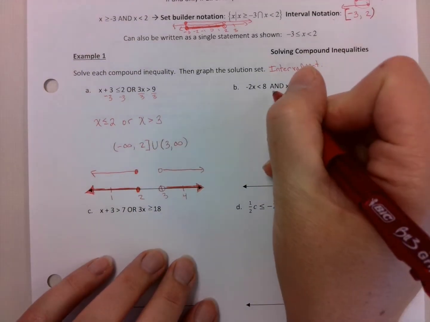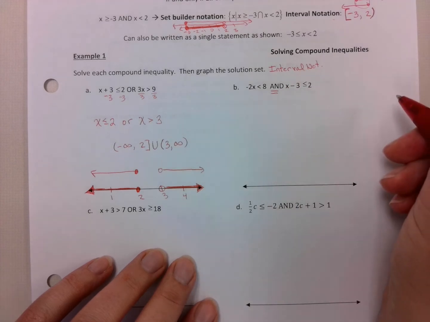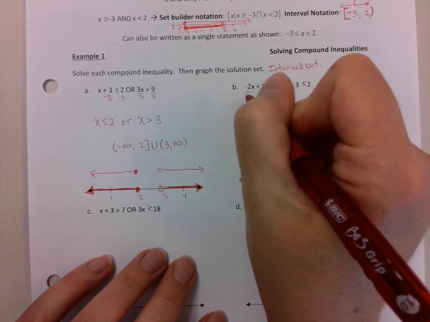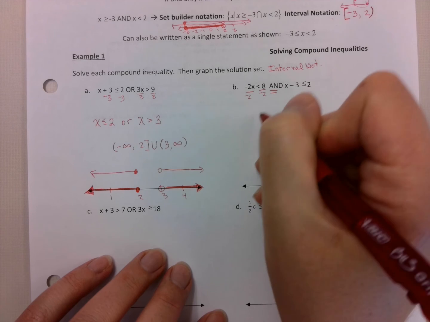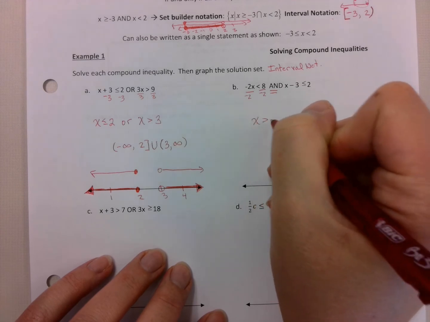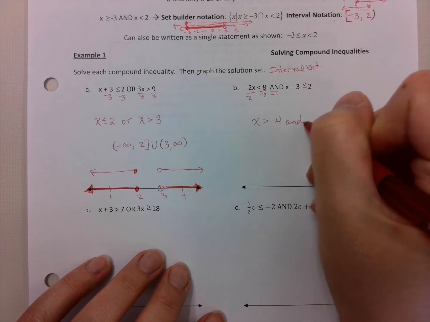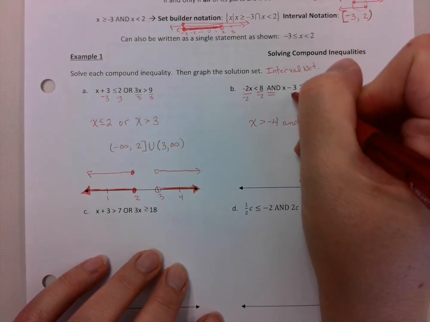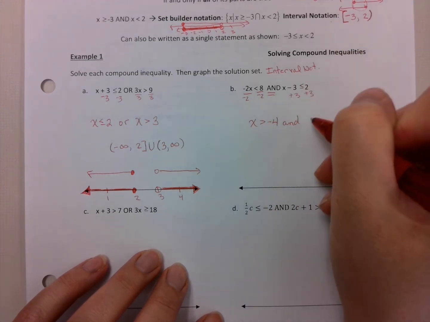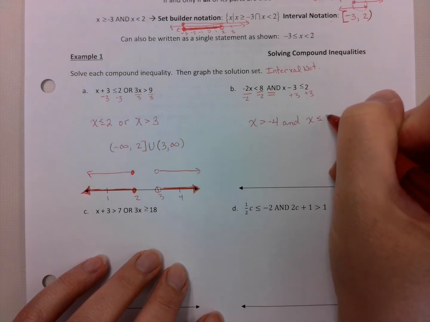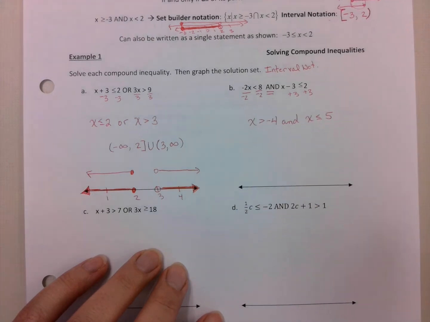Okay, over here I have an and statement. I'm looking for overlap. So first, when I multiply or divide by a negative, are you going to remember to flip your inequality symbol? Keep the word and, we certainly don't want to lose that. And then add 3, and I get x is less than or equal to 5. So there are my two answers.